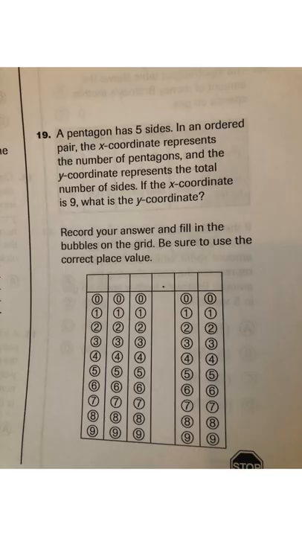A pentagon has 5 sides. In an ordered pair, the x-coordinate represents the number of pentagons, and the y-coordinate represents the total number of sides. If the x-coordinate is 9, what is the y-coordinate? Record your answer and fill in the bubbles on the grid. Be sure to use the correct place value.